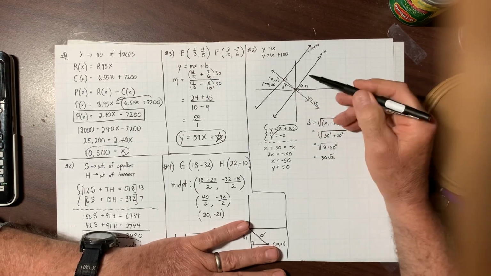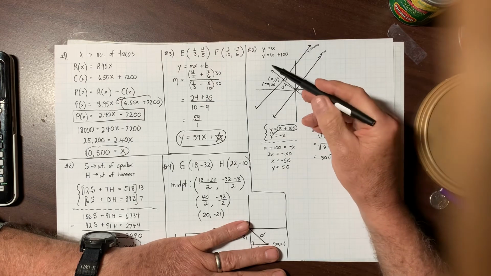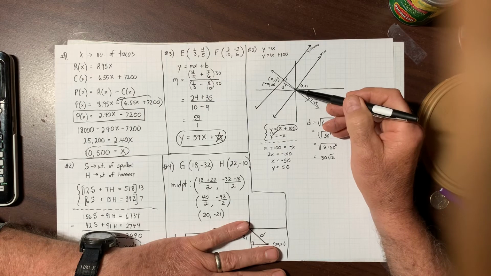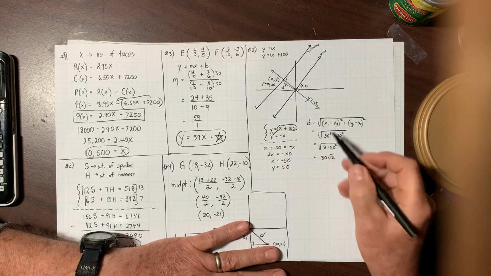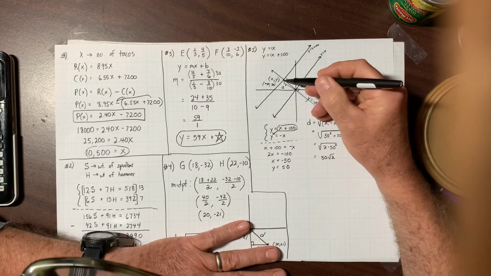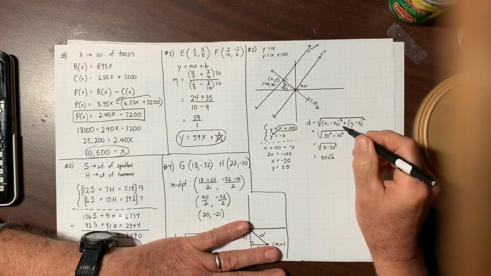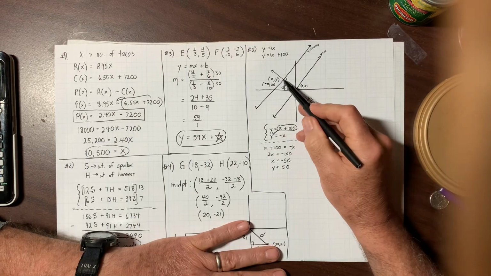I made a picture. The diagram always helps when you're solving problems. If you can create a diagram, do it. I graphed the two lines. I drew in the perpendicular to go right through the origin. Then I said, if I could find these coordinates right here, then I could just use my distance formula. Or I could make a right triangle here and use Pythagorean theorem, which amounts to the same thing as the distance formula. So I needed to find those coordinates.